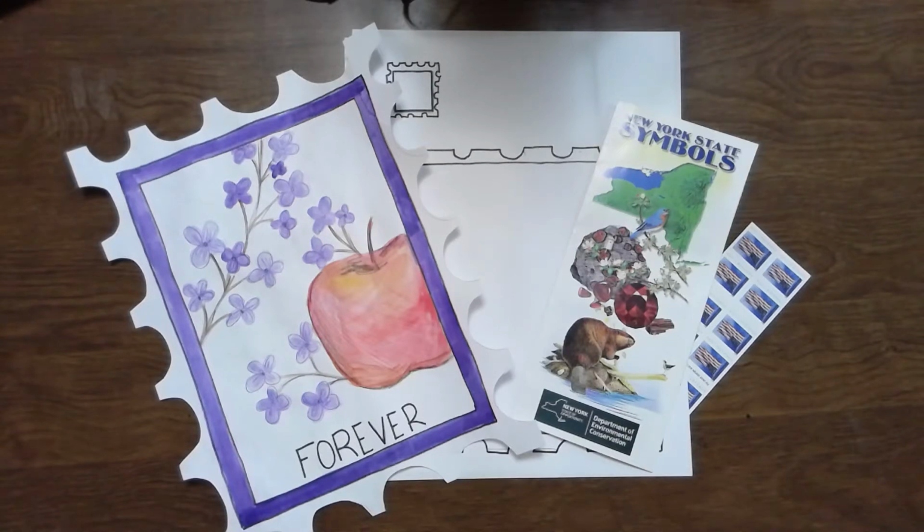A symbol is a drawing, shape, or object that represents something else. A good example is a heart that represents love, the American flag or a bald eagle that represents the United States, or a dove that represents peace. For your stamp, you will be using symbols and imagery that represent New York State.